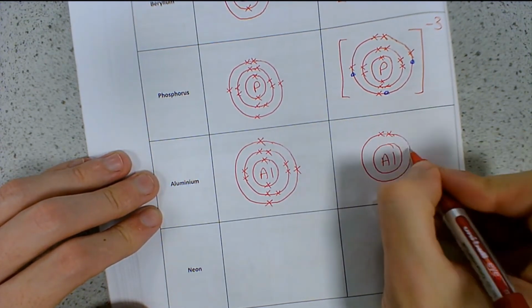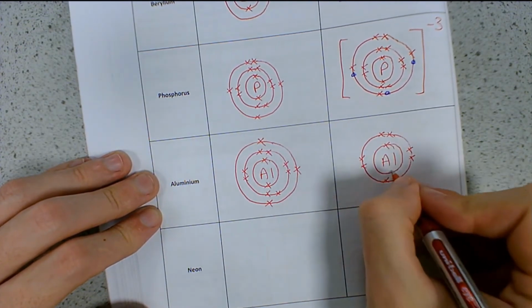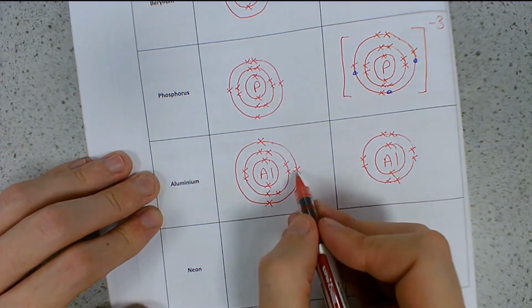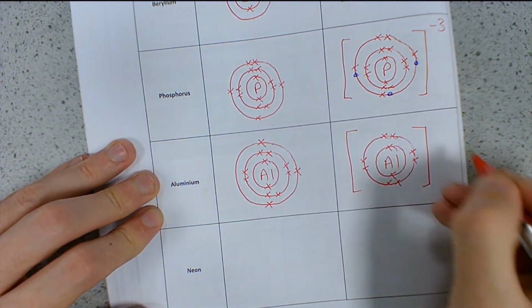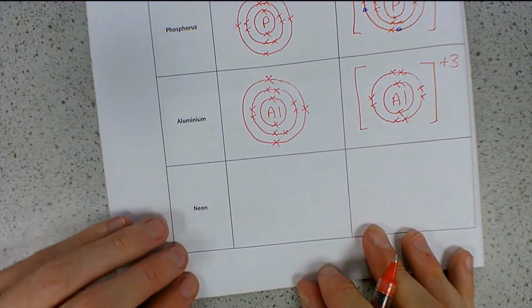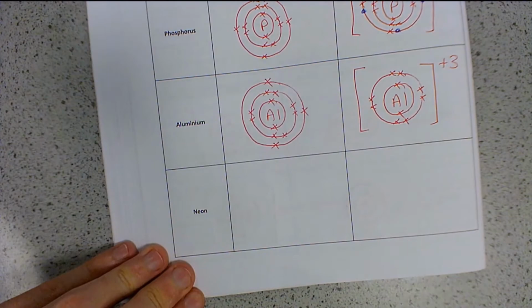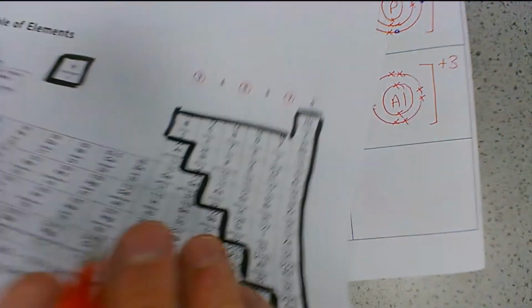So it had 8 in that second shell, 2 in that first shell, and it lost 1, 2, 3 from the outer shell. So we're going to draw my square brackets, +3.